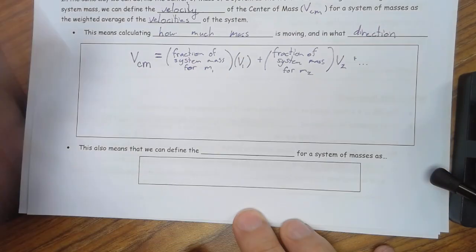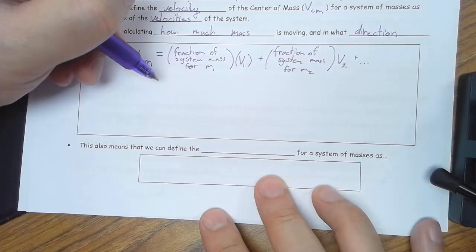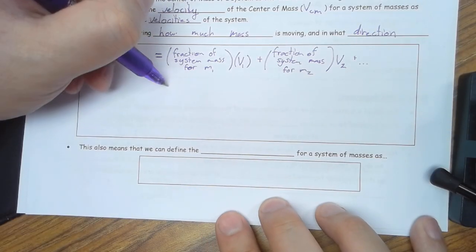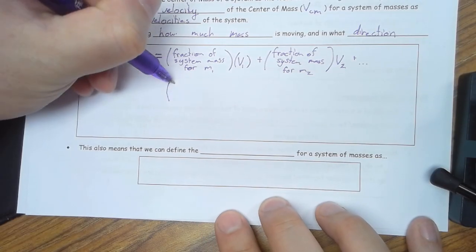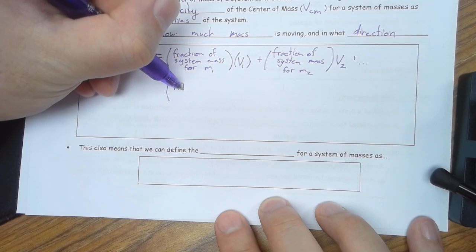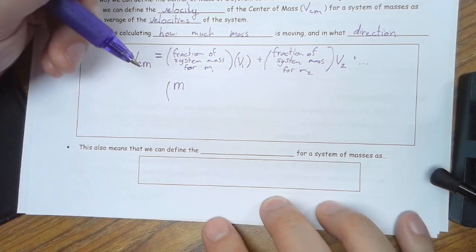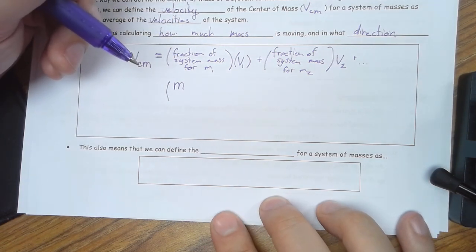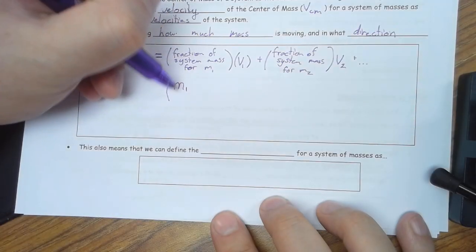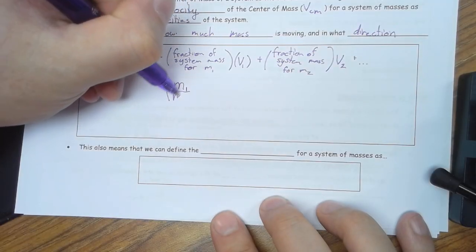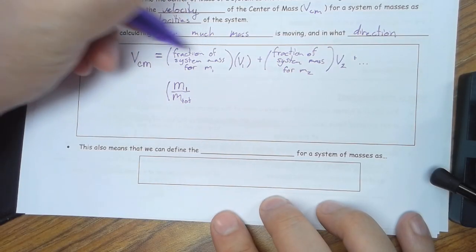We've seen this before. What's the fraction of a system of mass for mass 1? It's what over what? Kilograms over kilograms. We know the units. Mass 1 over mass total. That's the proportion of the total, right?